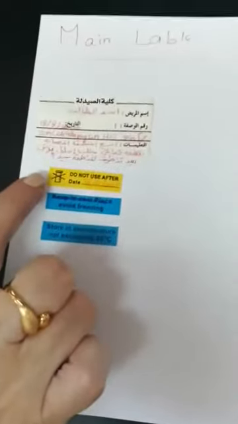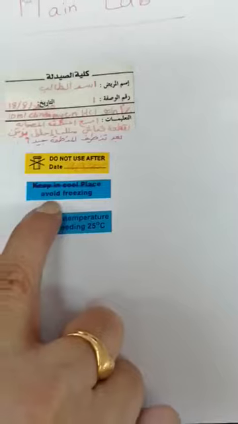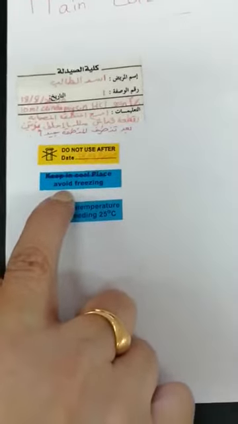One part of the main label is the shelf life. It is recently prepared, so it has 1 month as shelf life. Because it was prepared on 18 August, it will end on 18 September 2020. Okay. Also, the main label will contain the storage condition. It must be stored at a temperature not exceeding 25, and we have to avoid freezing of that formula.